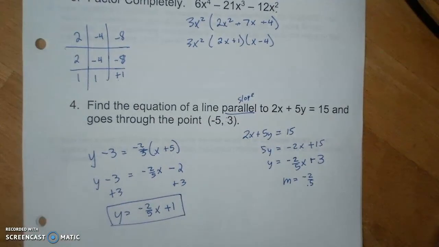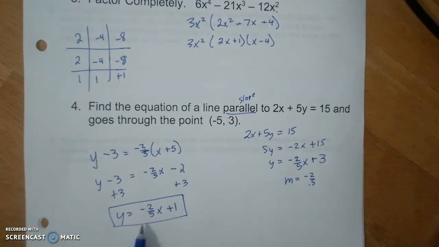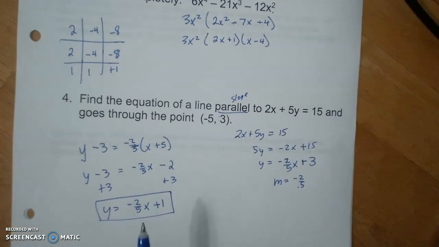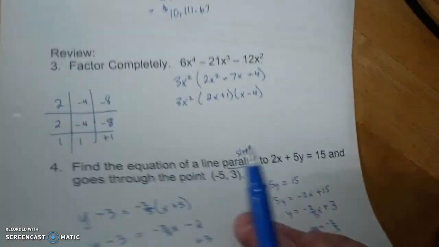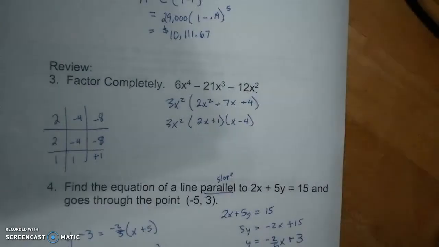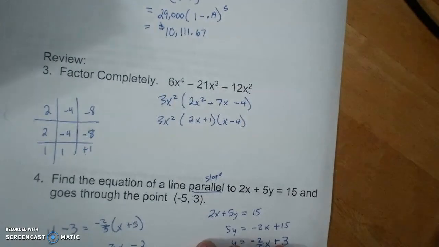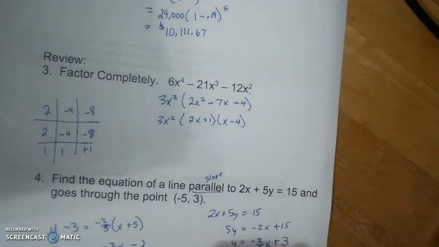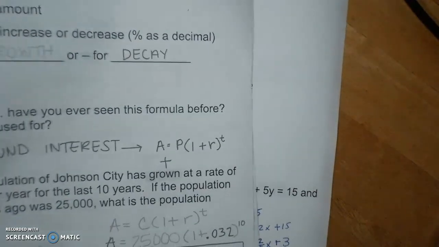Anytime they want you to have an equation, they're assuming you're either going to end up in slope-intercept form or standard form. This one, it was slope-intercept form. And that is your notes for 15-2, exponential growth and decay.